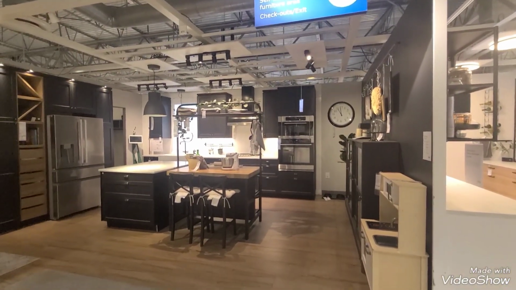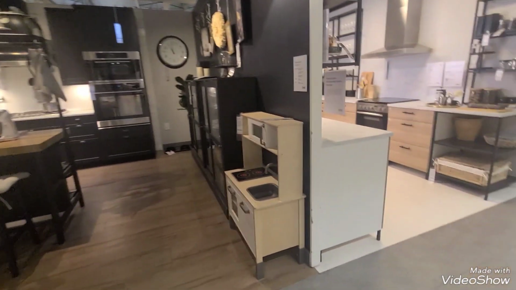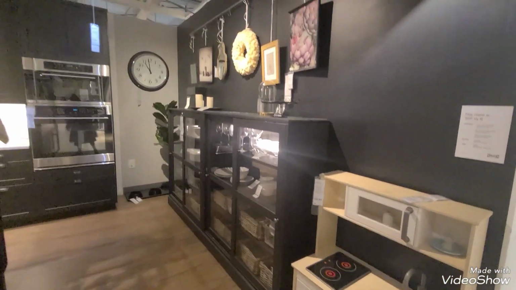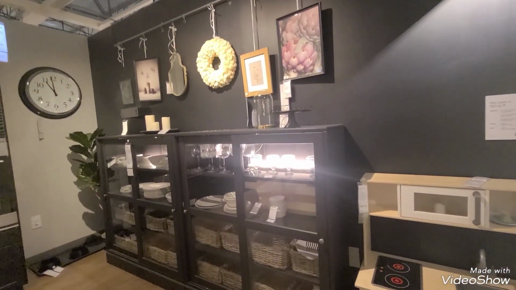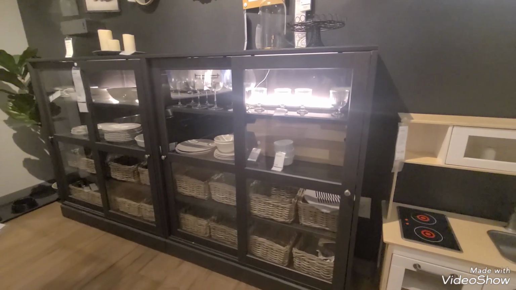For this kitchen, it's not a small one like the one before, but they do use good ideas for the kitchen island. They didn't stick with the regular kitchen island in the middle. They used two of them. We're gonna see it later.